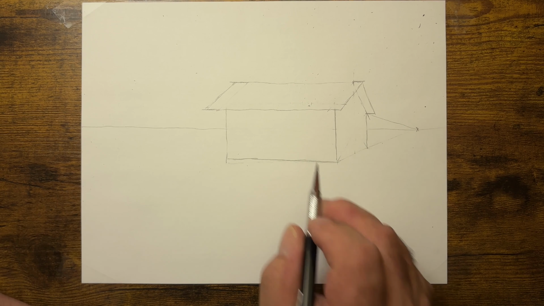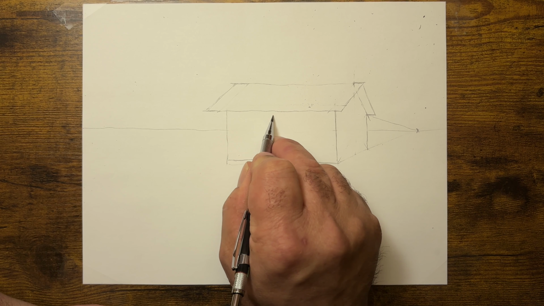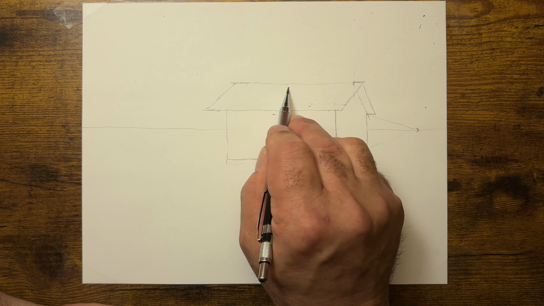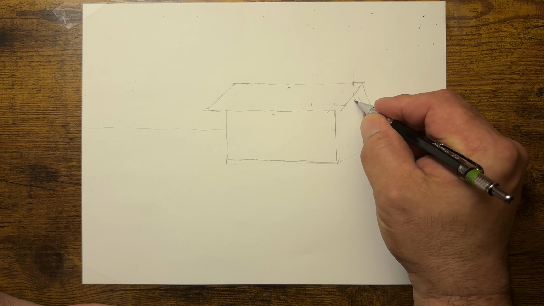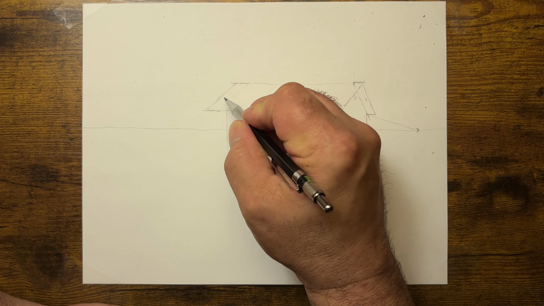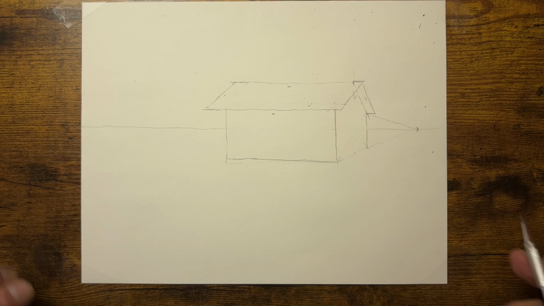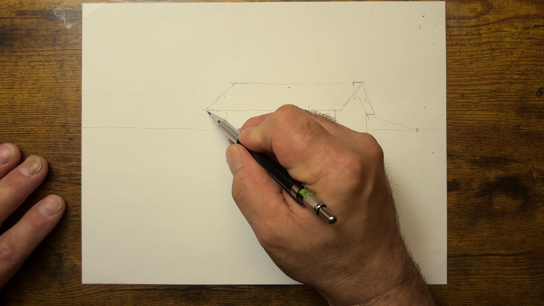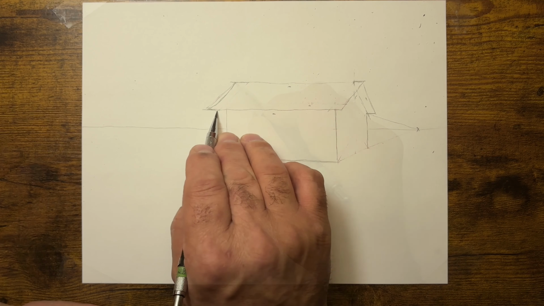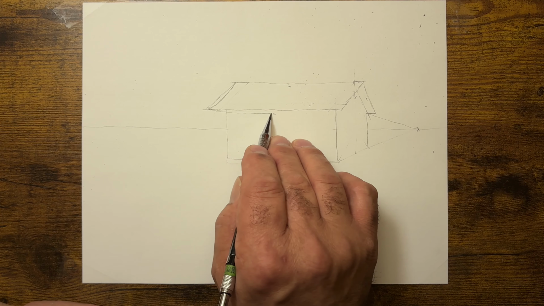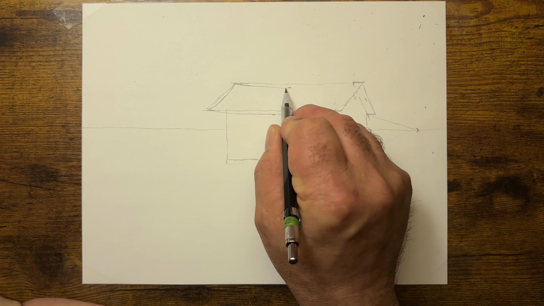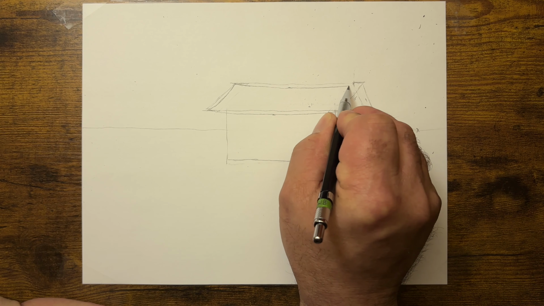Now our log cabin looks a little too modern right now. So what I'm going to do is put a couple of dots on our roof lines, on the ends, and I'm going to give our roof a smile. And that will add character to our cabin by dipping or swooping the roof line. When we get done doing that, we'll erase the original lines.